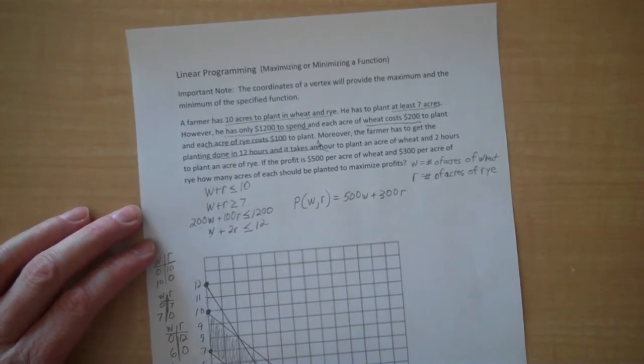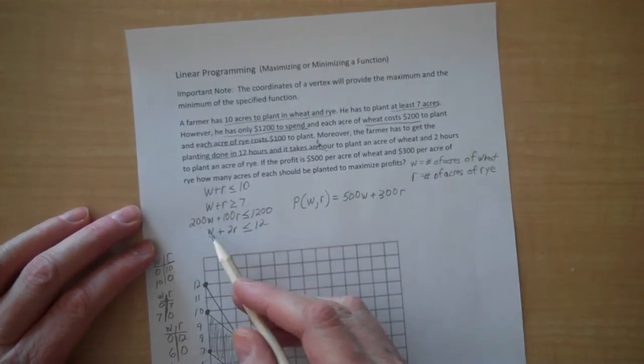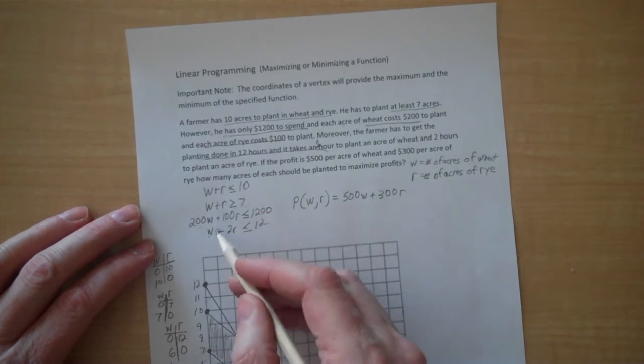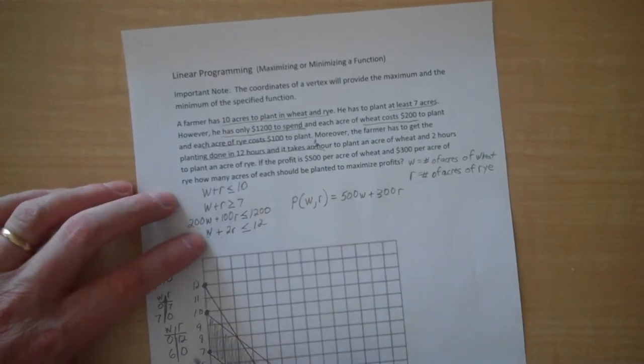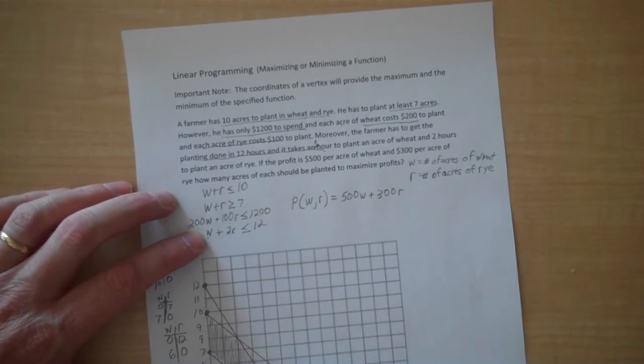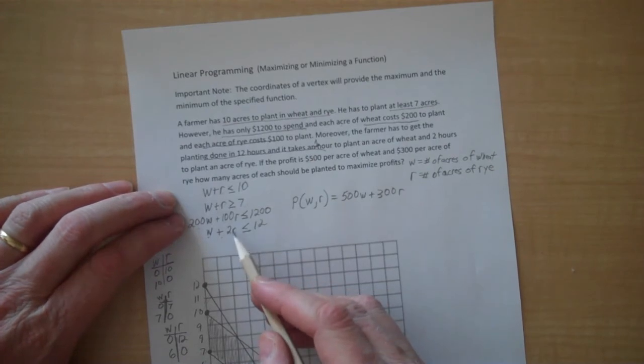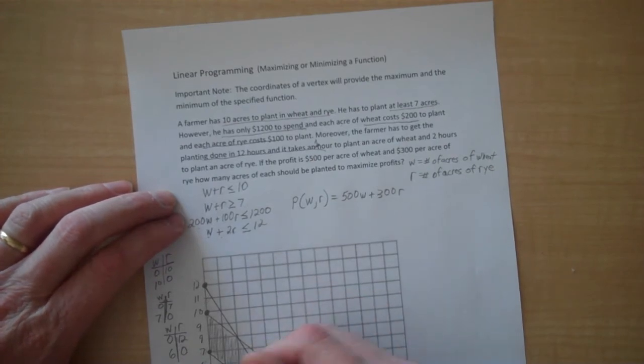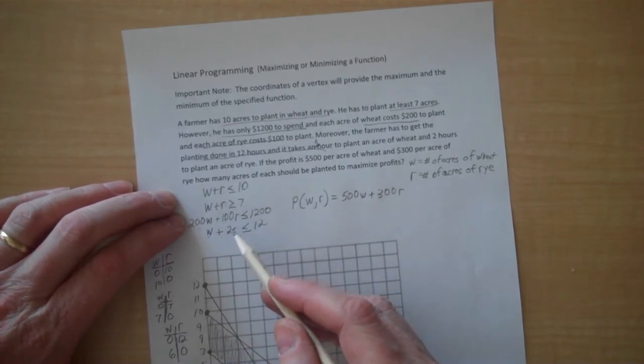Again, if we planted no wheat and only rye, we would have 6 hours to get the rye done. We could do 6 acres of rye, 2 times 6 is 12.